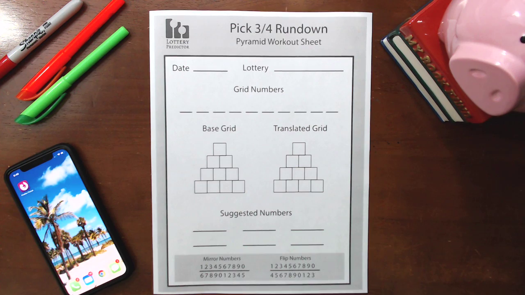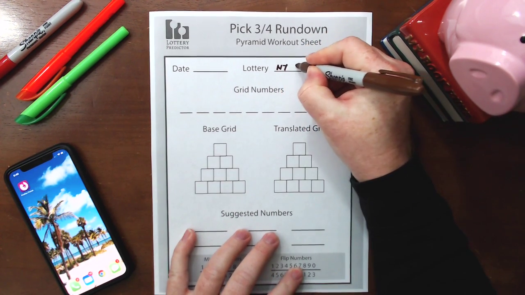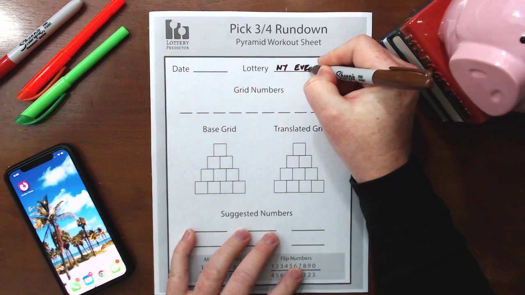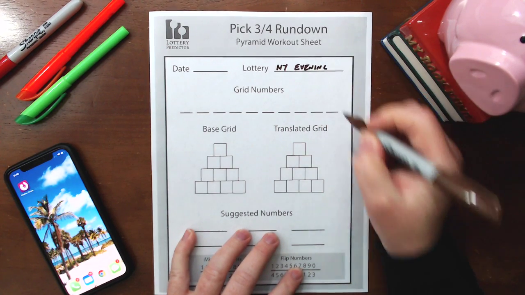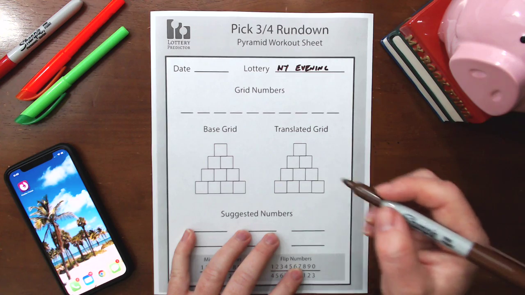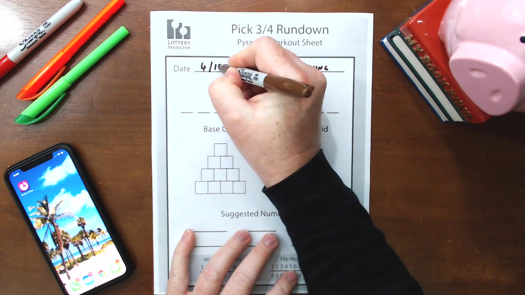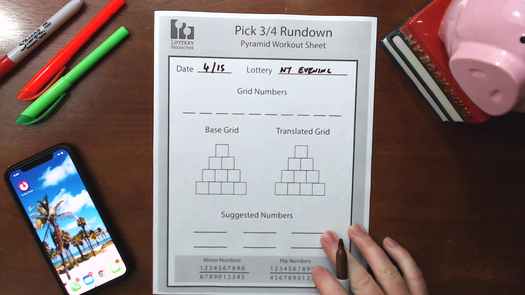So for this example, we're going to go ahead and use the New York lottery, and specifically the New York evening lottery. And we're going to use this for today's date, which is 4/15. So we're going to go ahead and use it for that.